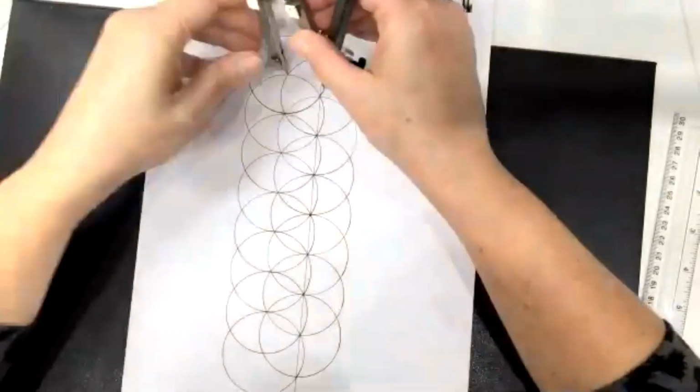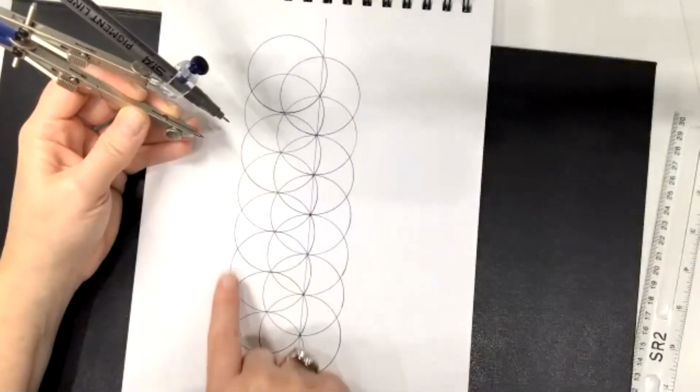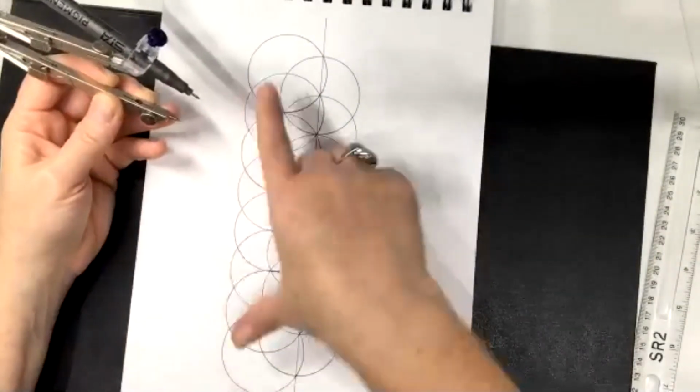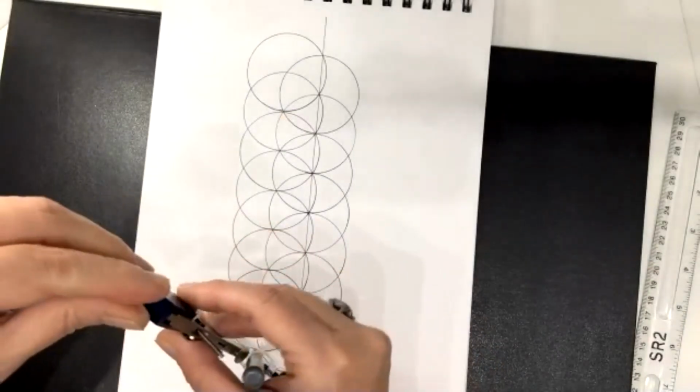Oops, that was not accurate at all. And then we've got 1, 2, 3, 4, 5, 6, 7 intersections. We just use those 7 more circles.